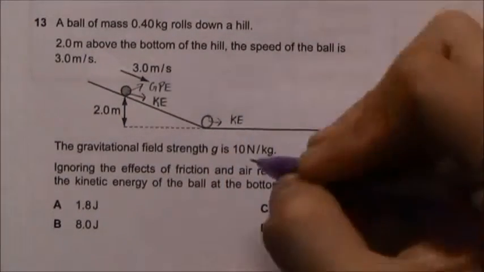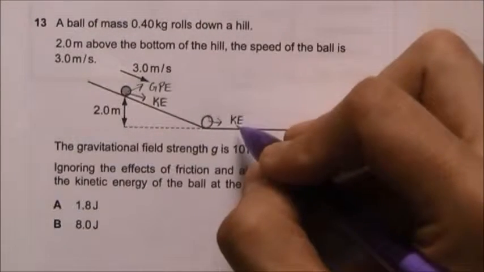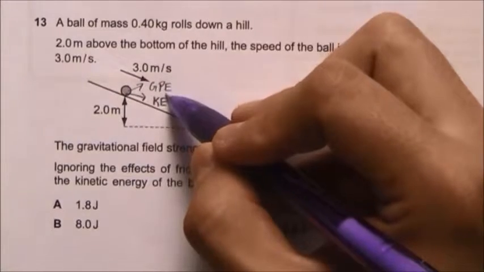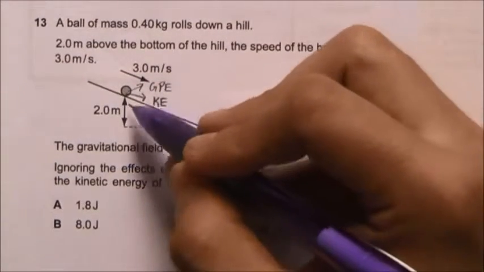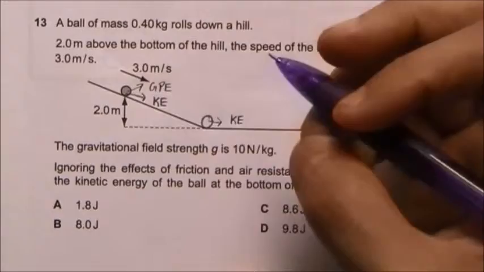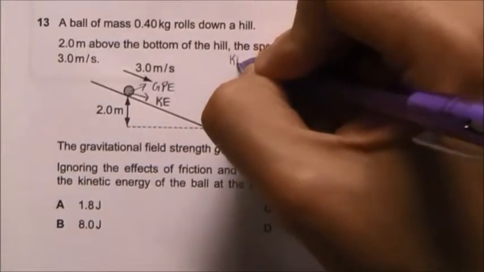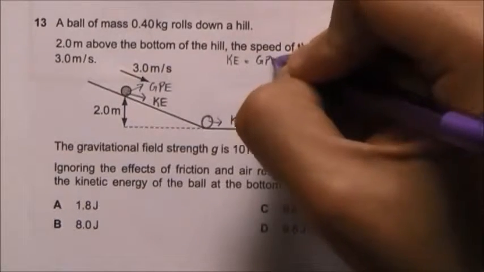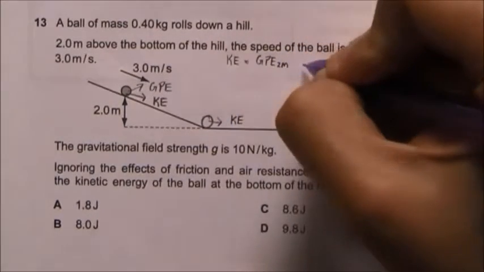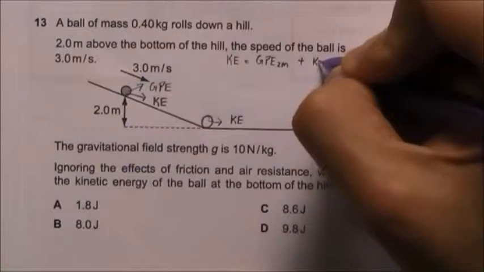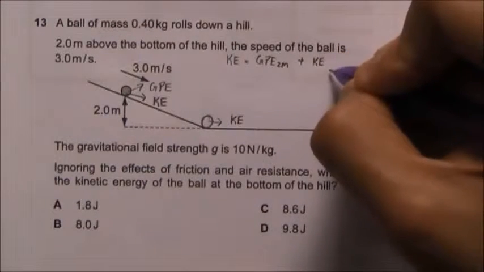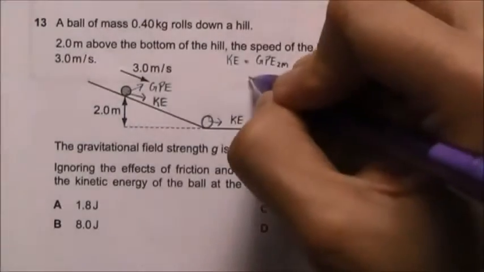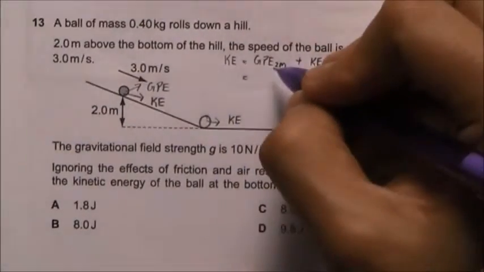Okay, so with this, we can say that the kinetic energy at the bottom is actually equal to the gravitational potential energy and the kinetic energy when the ball is at a height of 2 meters. So we can calculate it this way. KE is equal to gravitational potential energy at 2 meters plus the kinetic energy when the ball is moving at 3 meters per second. Okay, so let's calculate this.